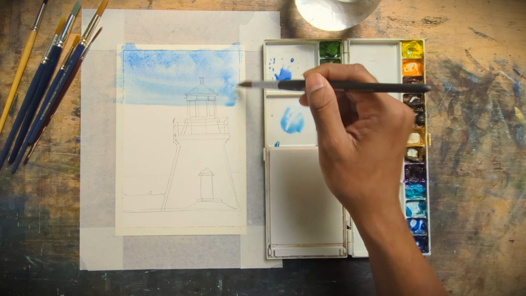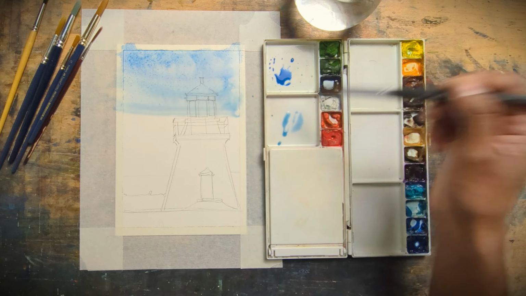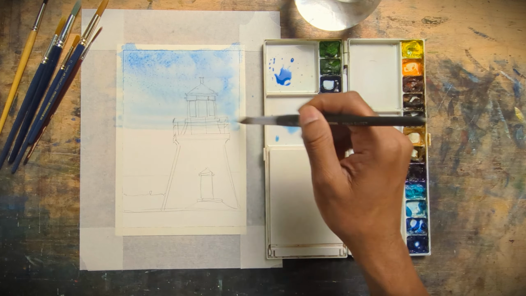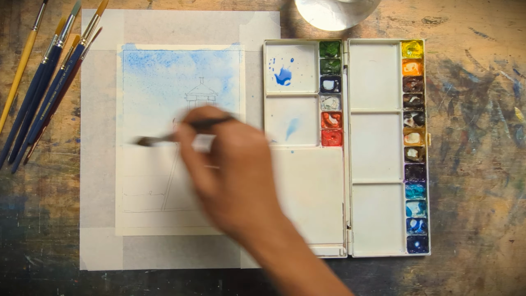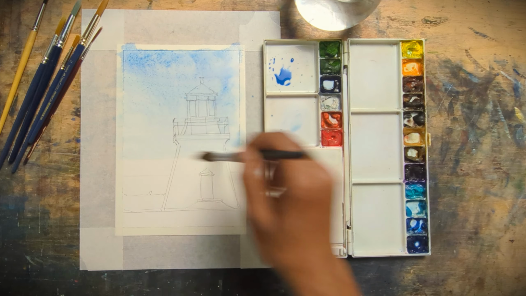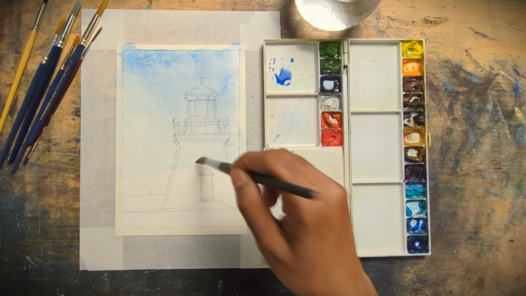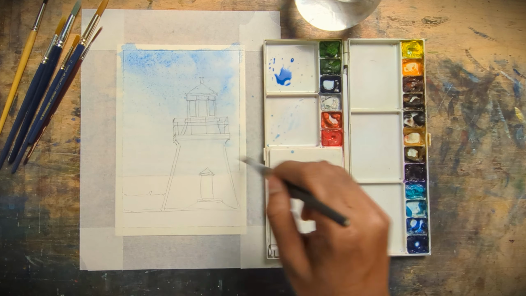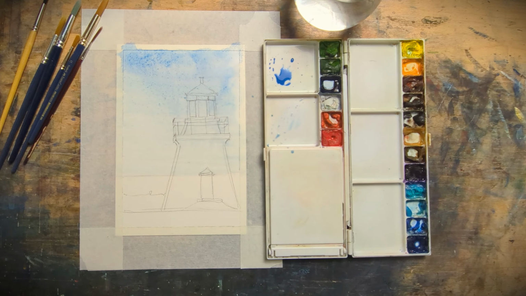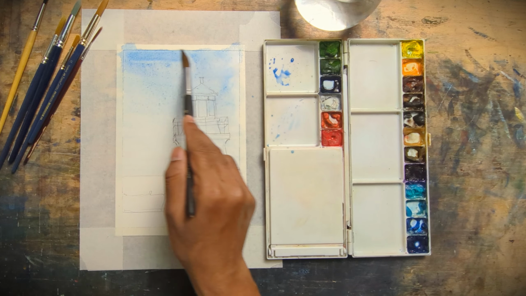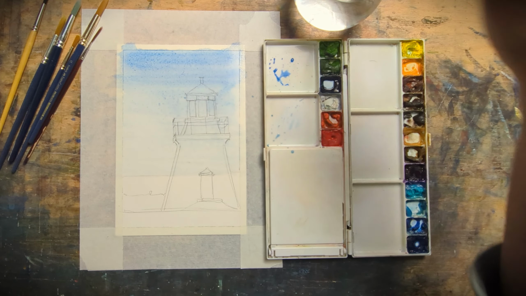I want to bring it down. I'm going to take some more water. I'm just going to bring it down, and you can see that we kind of created this really nice gradient. But since I have this cobalt blue, I can just rub it out like this, so the transition is a little bit smoother.